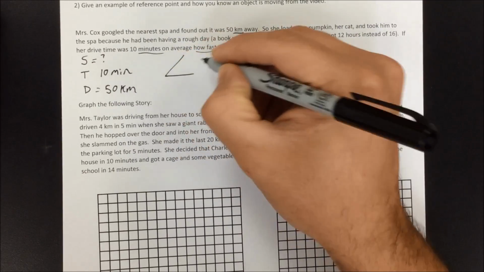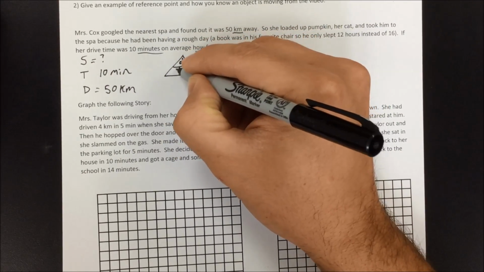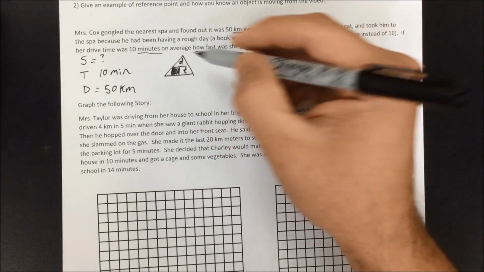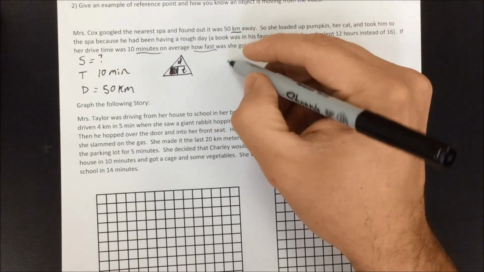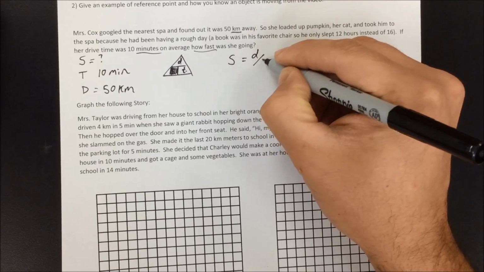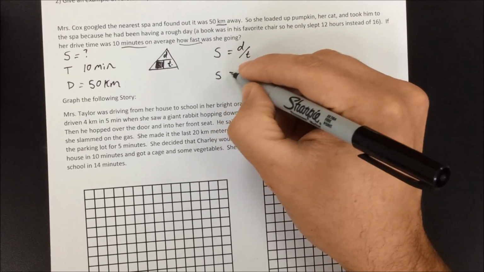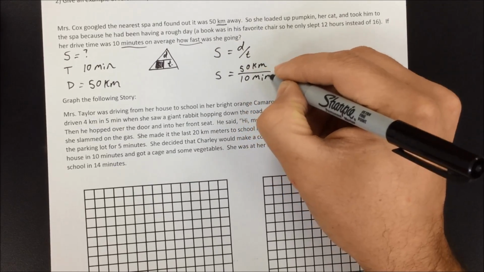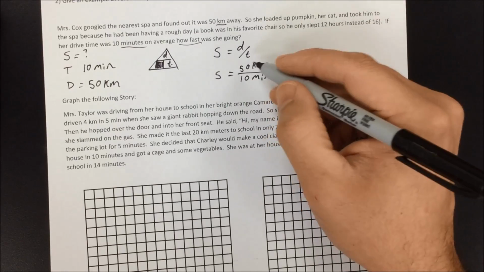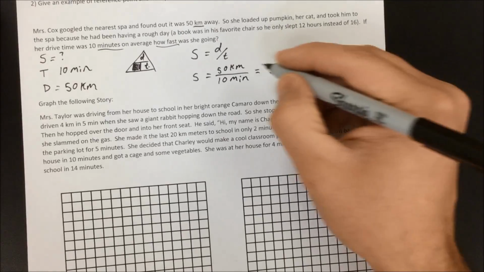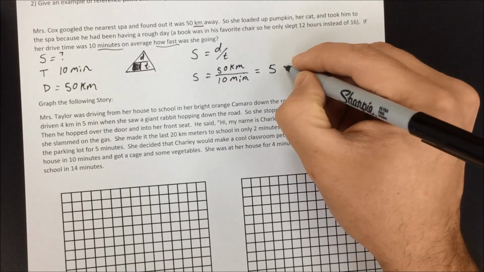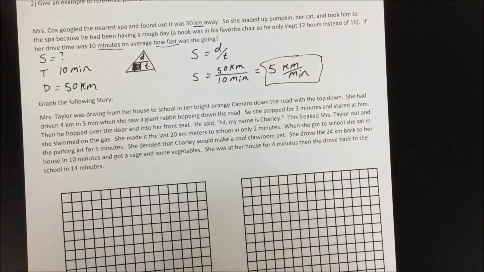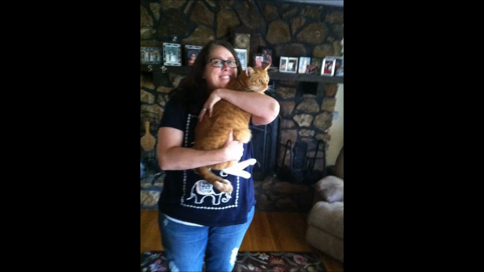So to find our speed, I need to use my equation. So I'm going to draw my magic triangle. I'm looking for speed, so I know that I need to do distance divided by time. So speed equals distance divided by time. I know my distance is 50 kilometers. My time is 10 minutes. So if I take these two and divide them, 50 divided by 10 is 5. And then my units, I'm just going to take kilometers divided by minutes. So it's going to be kilometers per minute. And that's my answer.